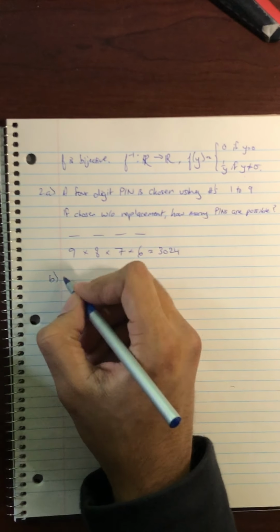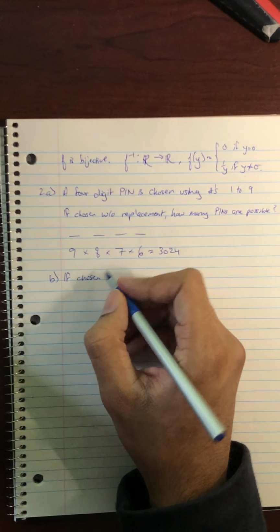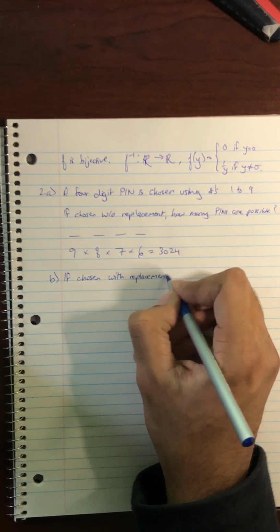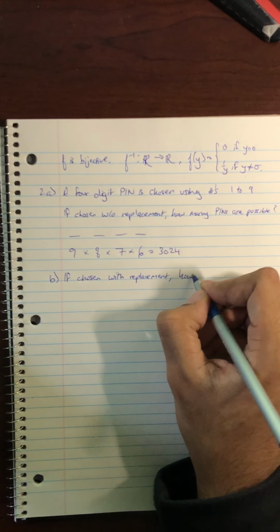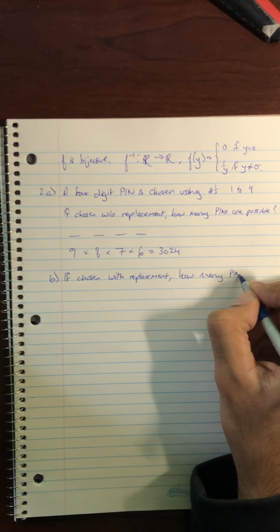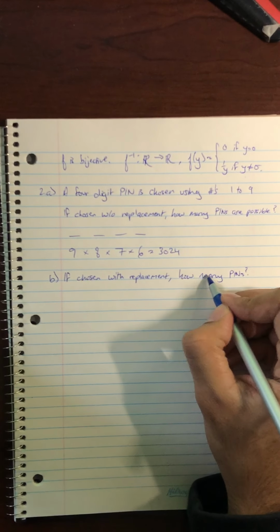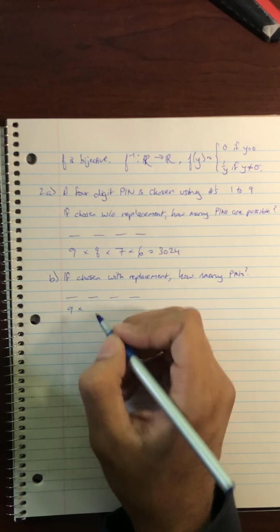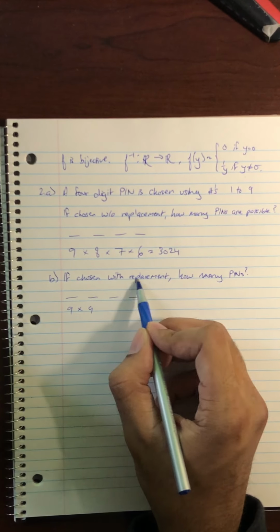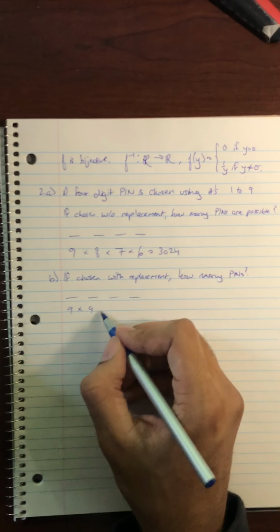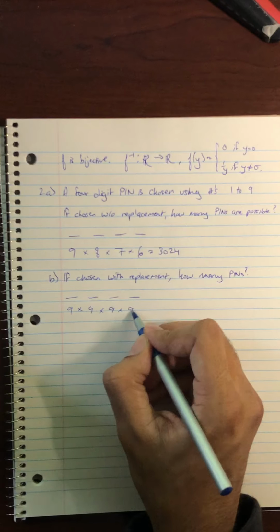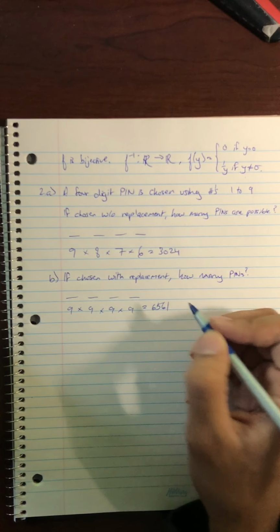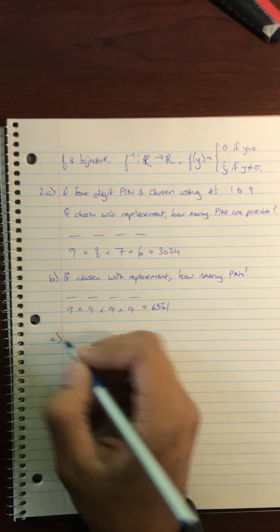B, if your pin number is chosen with replacement, how many are possible? Well, again, I have 4 options. I have 9 for the first one, and then for each of those, I have 9 again because I can repeat the numbers, okay? Because I'm selecting them with replacement, so I don't lose any, unlike the one in A. So times 9. So it turns out that that is equal to 6,561 possibilities. Okay. C.